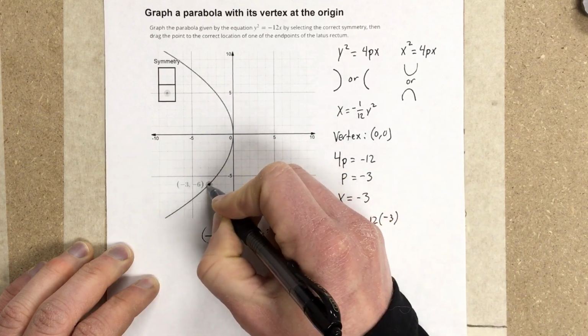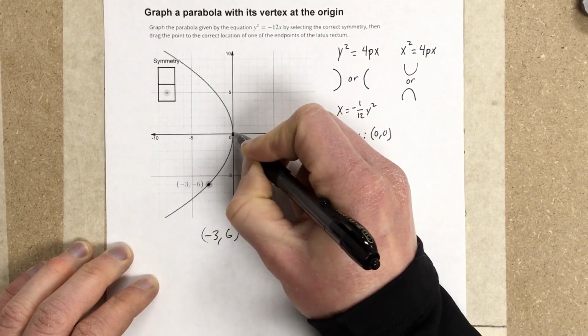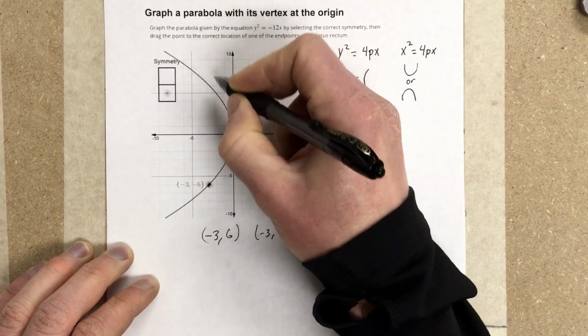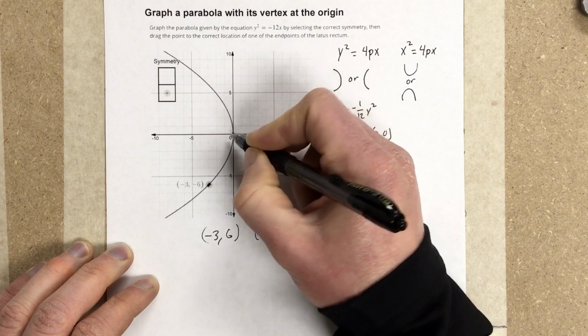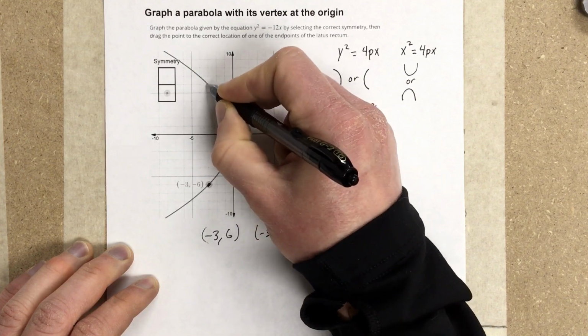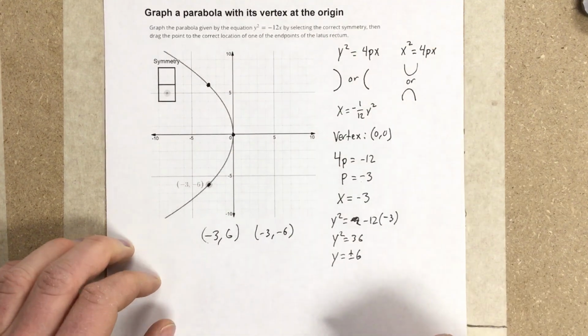And you can see that we have those 3 points, right? Vertex, one of the latus rectum endpoints, and the other latus rectum endpoint would be (negative 3, positive 6). And so that's how we would graph that parabola.